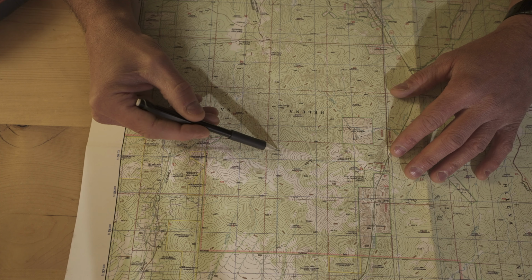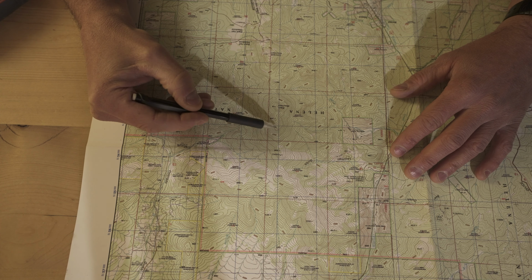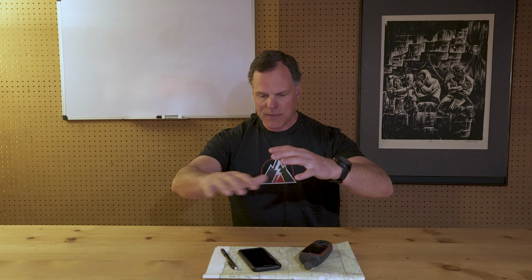What I do is lay that down on the table and I'm able to see the playing field, I call it. I'm able to see the entire hunt area, and I can start picking out certain terrain features. I can look at where the trailheads are, where prominent roads are, where campgrounds are.